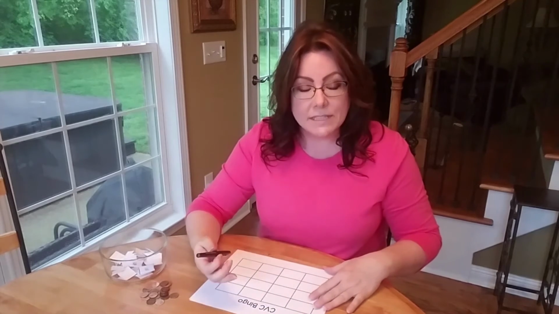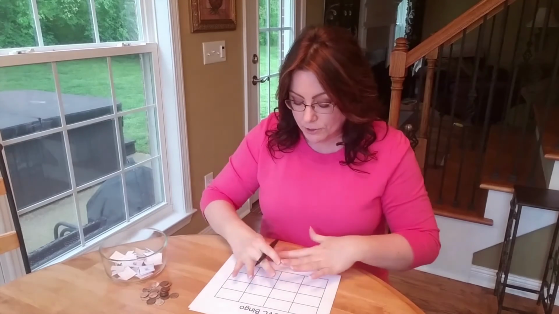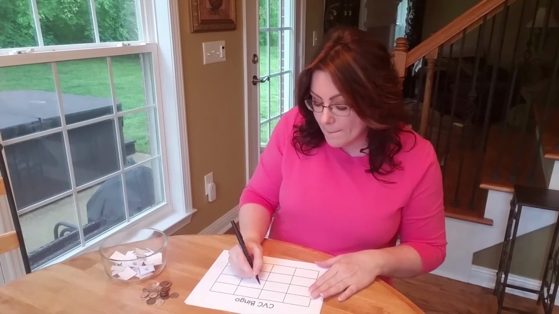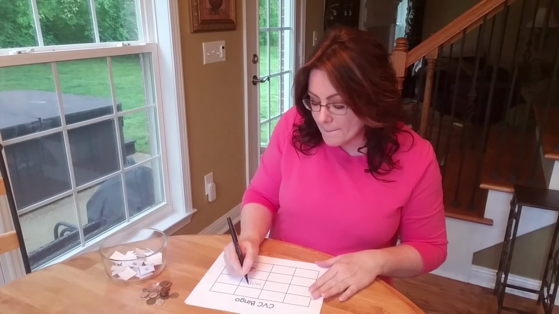So let's say you say the word map. Then they can choose whichever box they want to put it in, and they would stretch out the word map, and write map in one of their boxes. And then you would call out another word. So that practices writing those words.